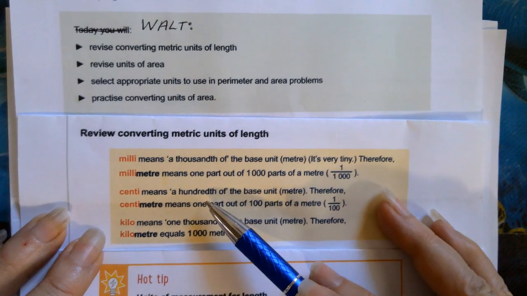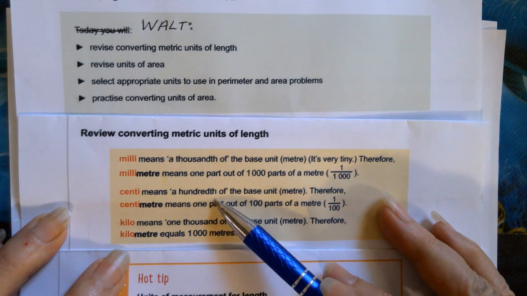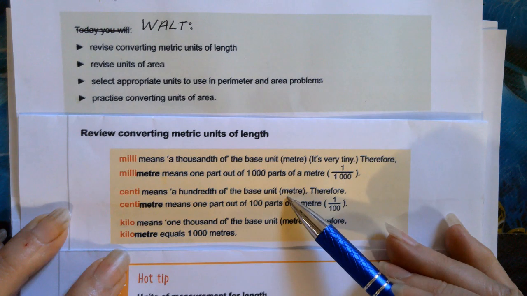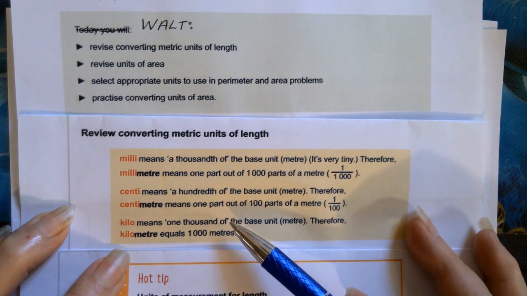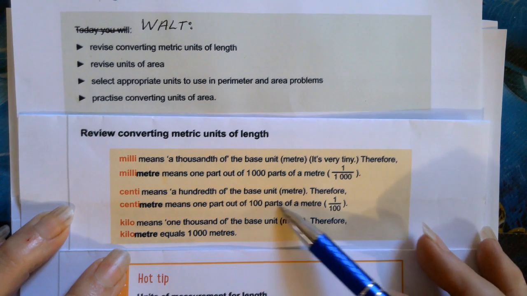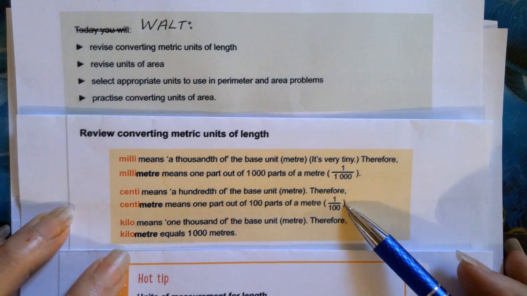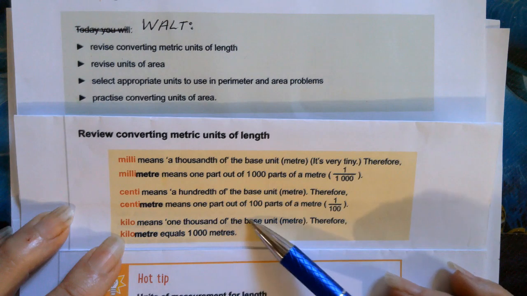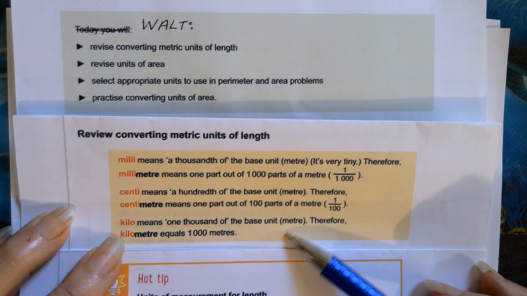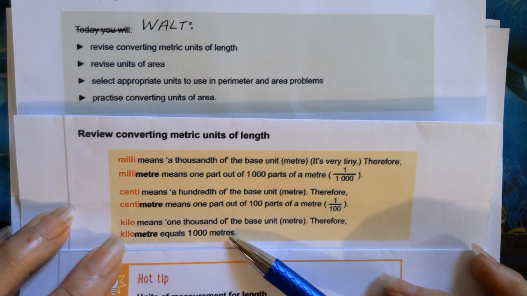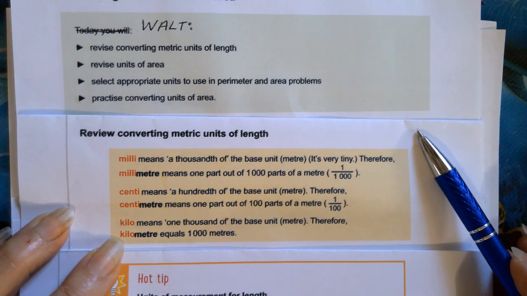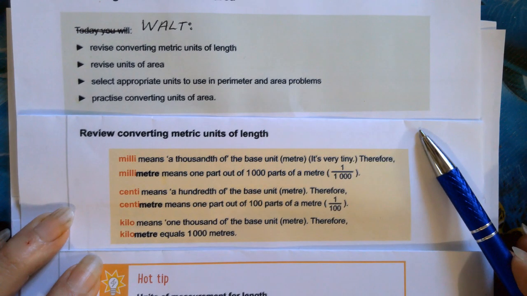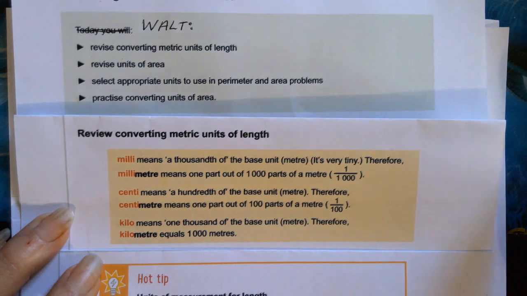Centi, as in century, is 100th of our base unit, which is the metre. Therefore, the centimetre is one part out of 100, so 1/100th. Kilo means 1,000 of the base unit, so 1,000 metres altogether. It would be an idea to pause here and copy that down to help you to remember.